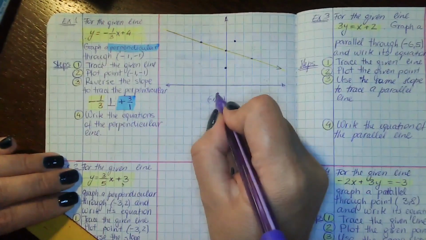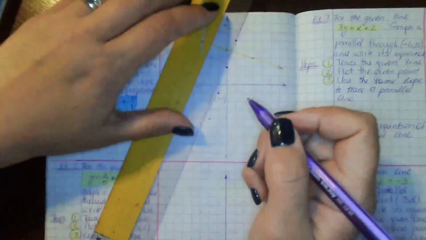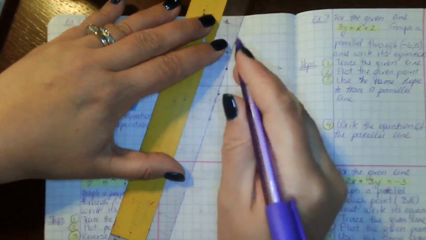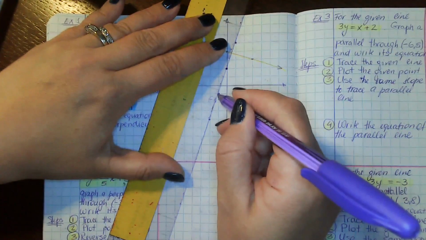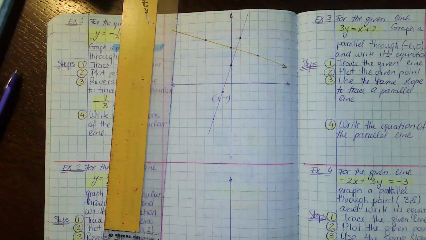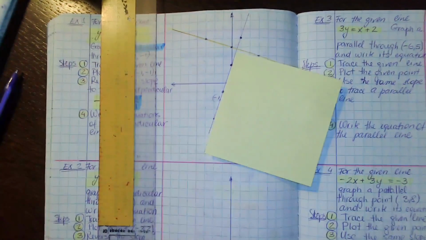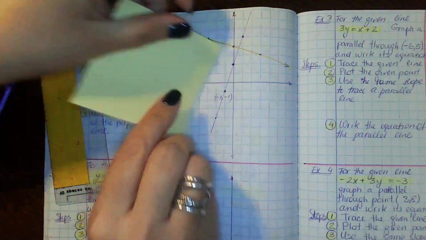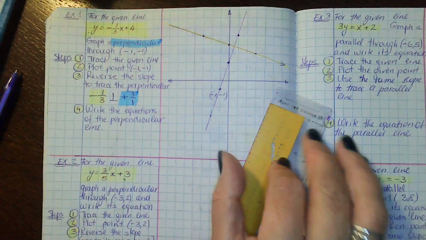Or from that given point, I can go down 3, left 1. Down left will still be positive direction. So my line again is crossing -1, -1. That's part of the direction, so it has to be included. And then once I connect it, before I highlight it, I can even check to make sure that my sticky note is fitting perfectly into that 90-degree intersection. Or as a quick tool, you can use your ruler to check.